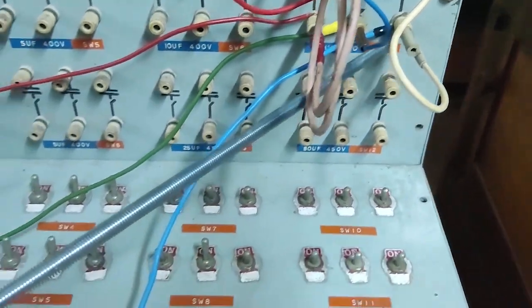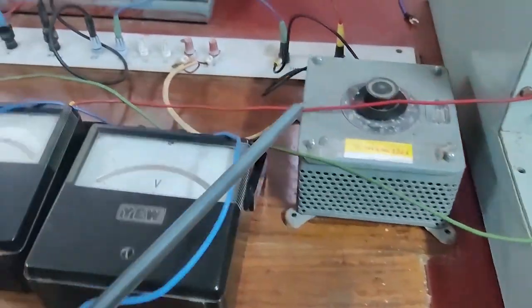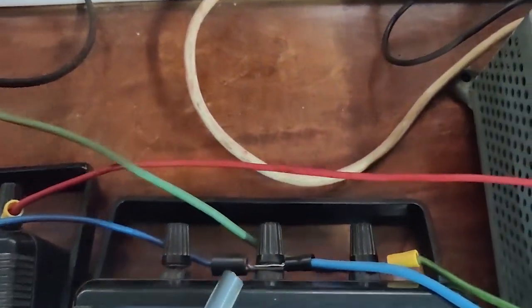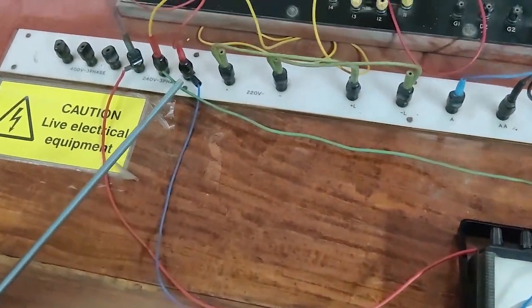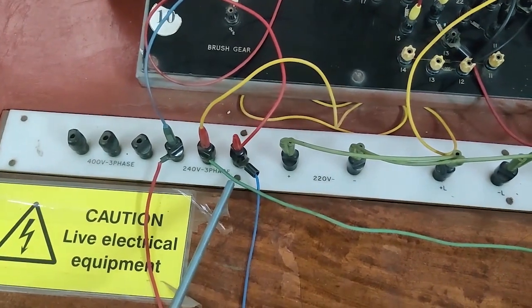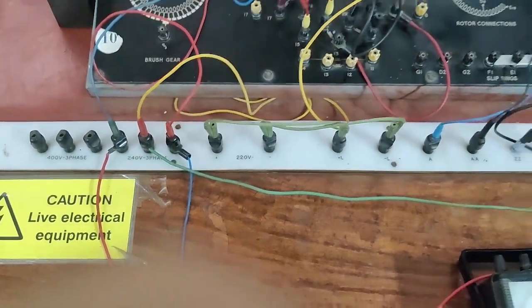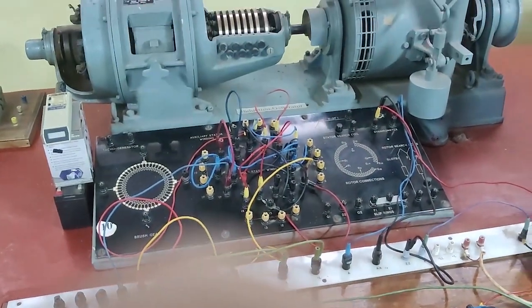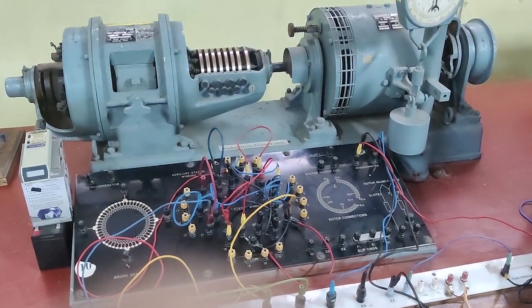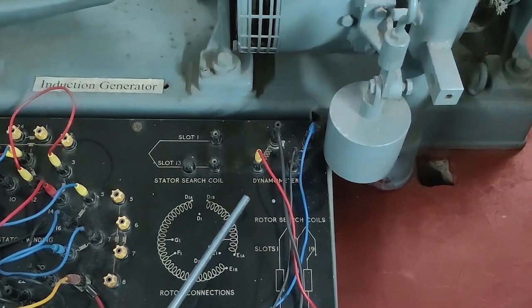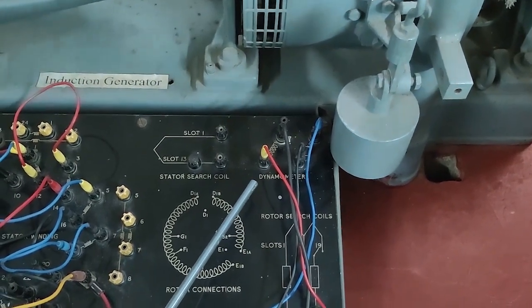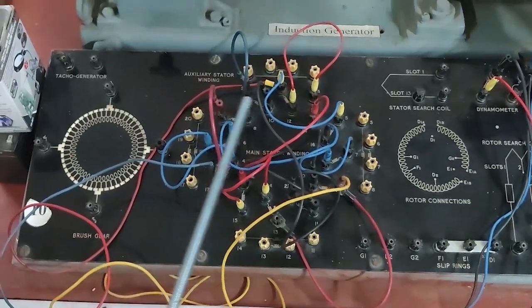And this other blue color wire denotes the B phase. This wire from the capacitor bank is connected to the voltmeter and the remaining phase of the 240 volts 3-phase supply, as you can see. So, these are the connections of the 3-phase supply. These are the dynamometer connections. Here, the dynamometer or the prime mover is the DC motor.